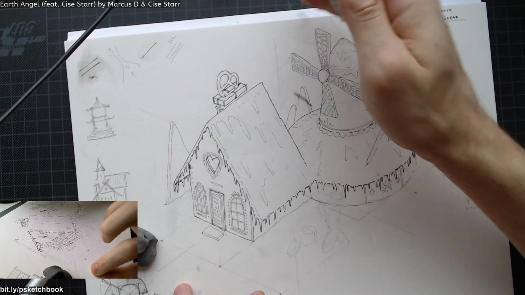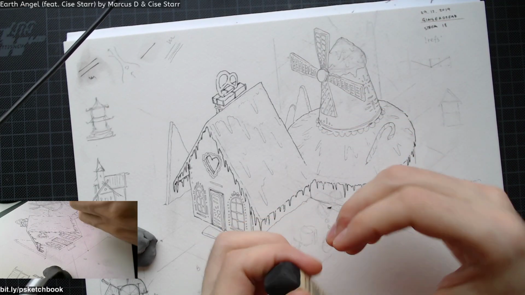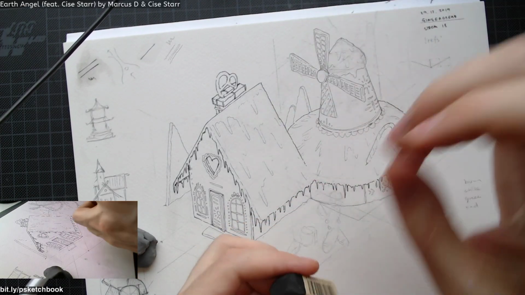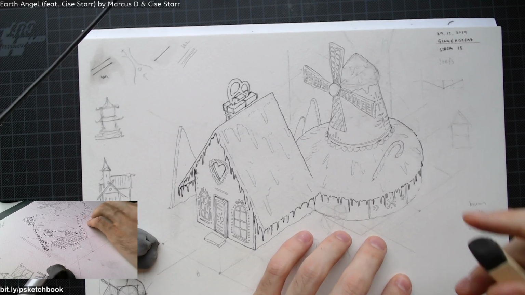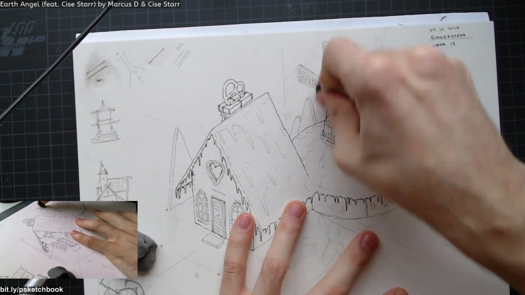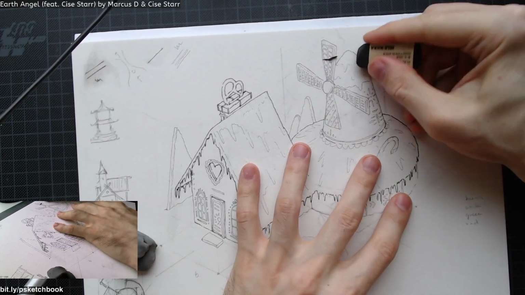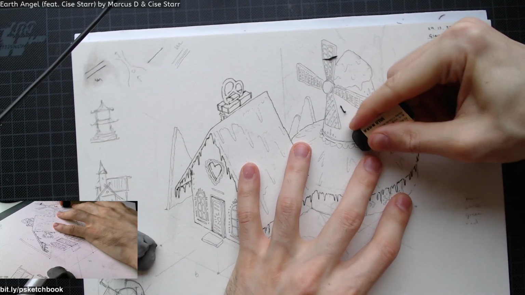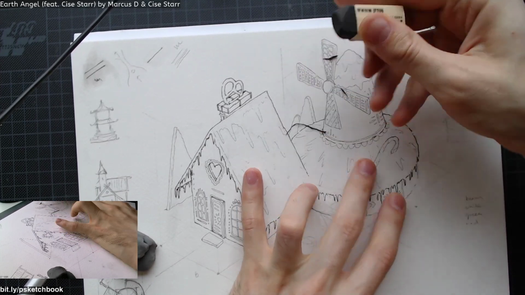I really like this eraser, the Muji eraser. Don't care about the black shavings that it produces. You can just clean them up, but it's really soft and it does a good job cleaning up pencil marks.